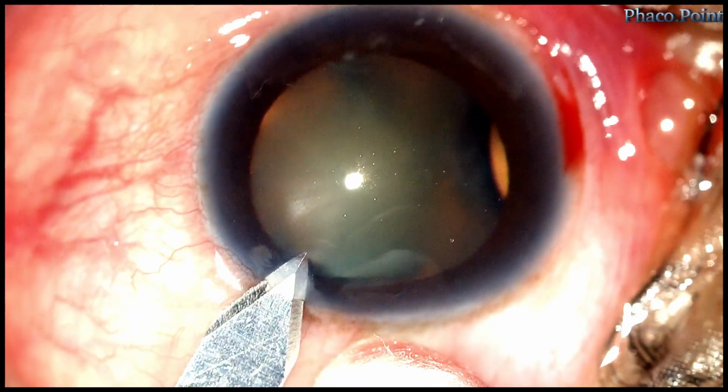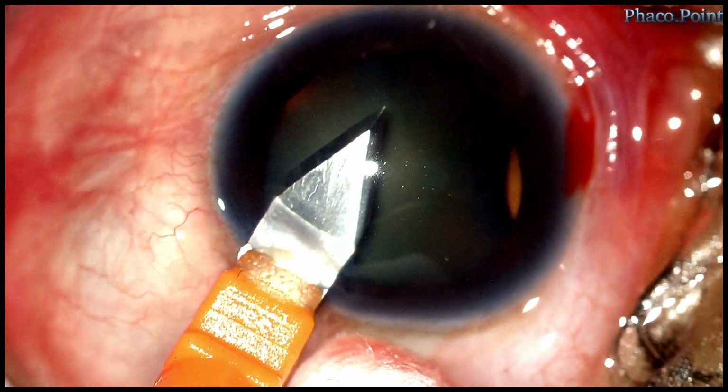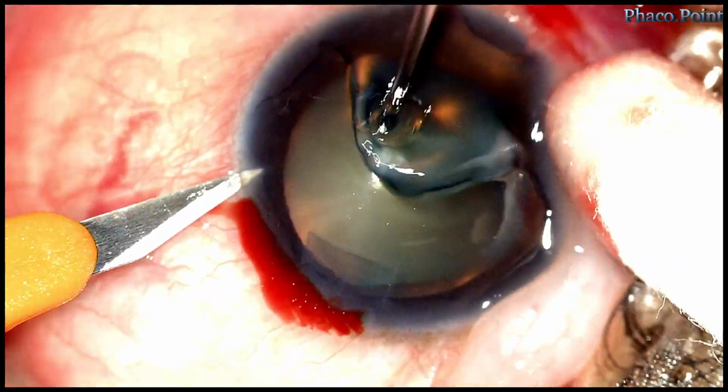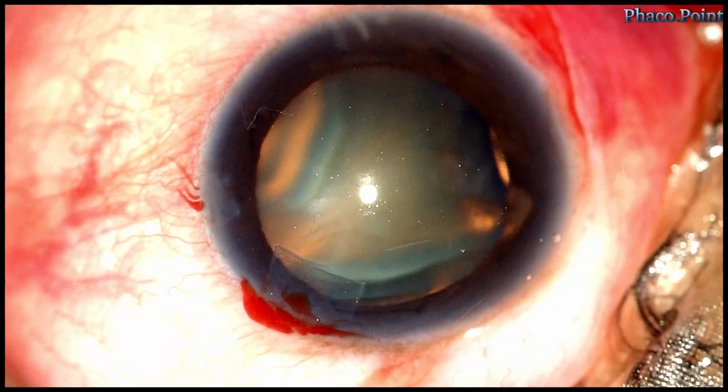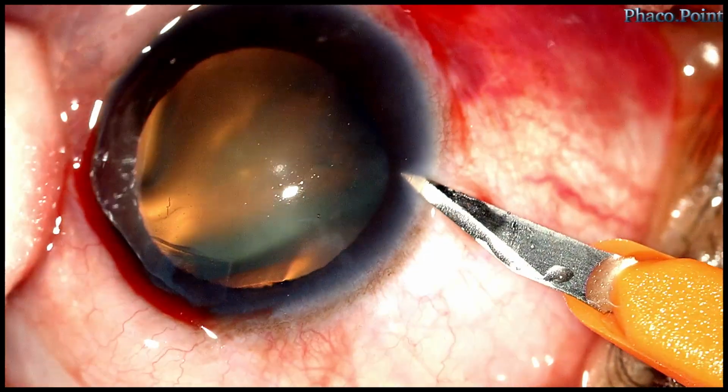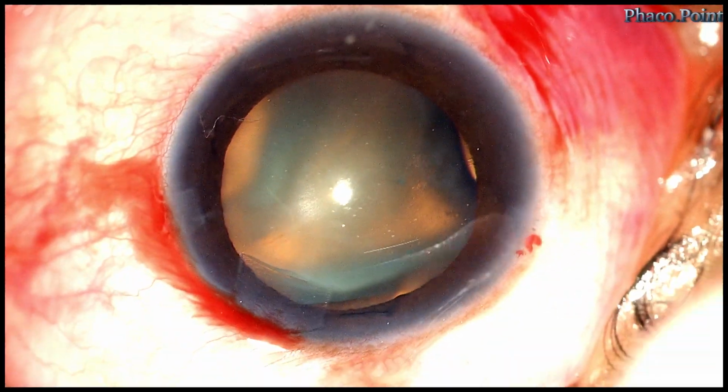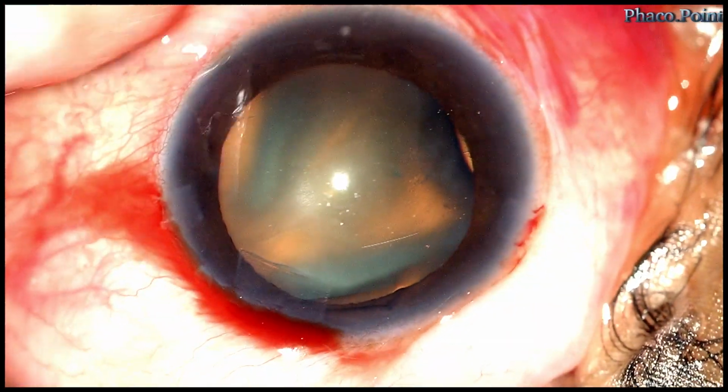Meticulous care and attention to detail are taken while creating the incisions. And this is important because in a compromised case, you don't want any difficulty during instrumentation in and out of the eye during the surgery.